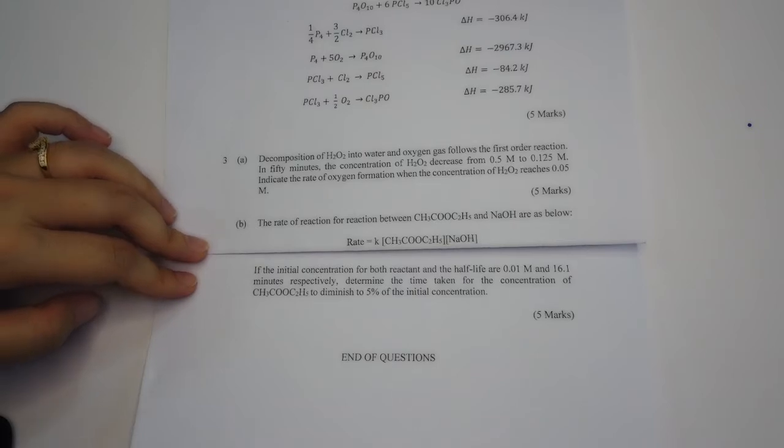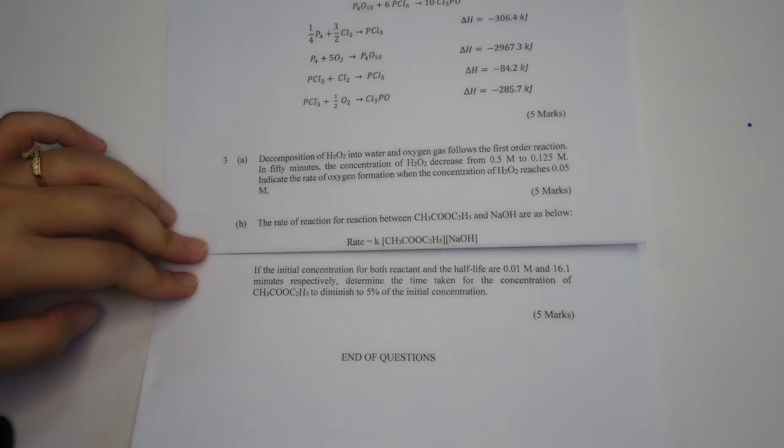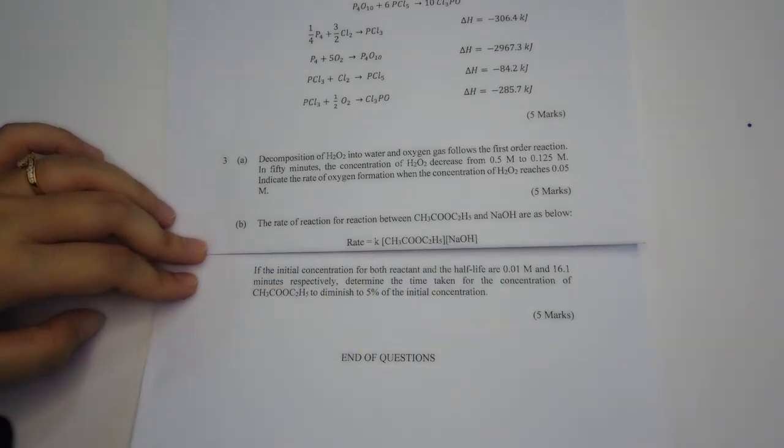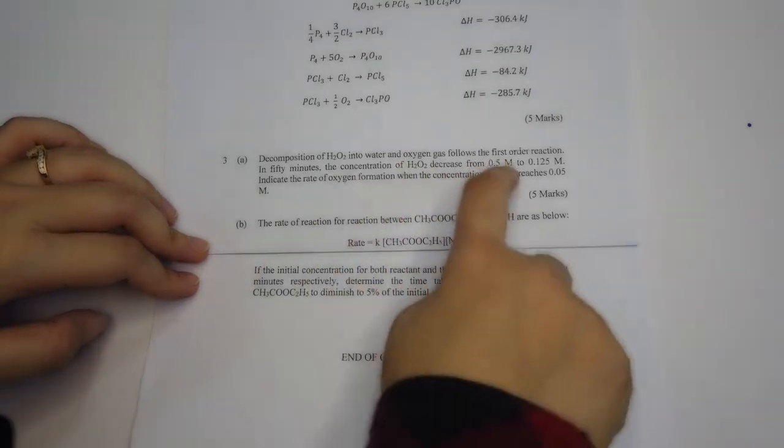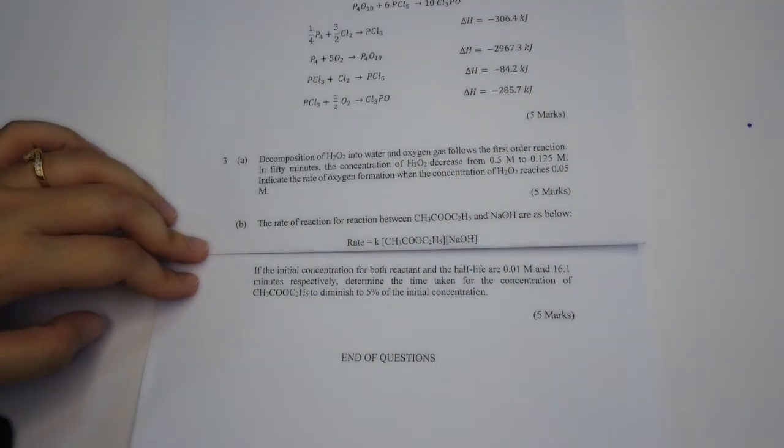Okay, so for this type of question, the first thing you need to know is that you need to write the rate expression in order to get the final answer. But prior to using the rate expression, you actually need to use the first order reaction first. So you need to use the rate law and then combine it with the rate expression.